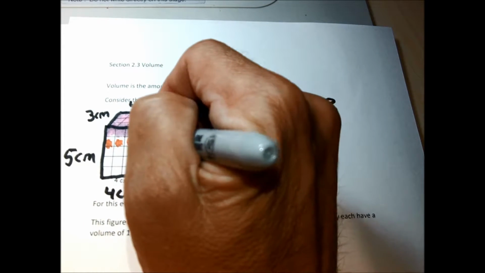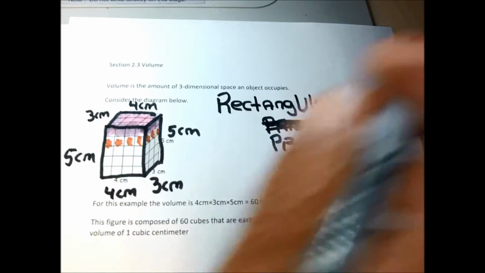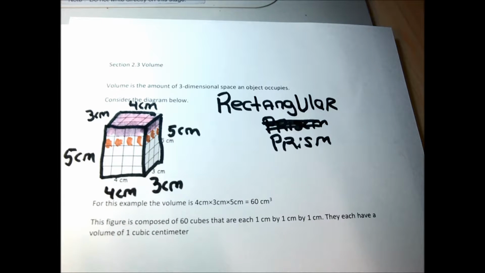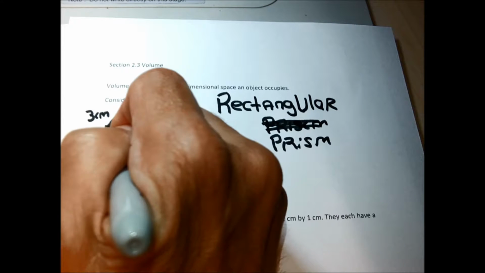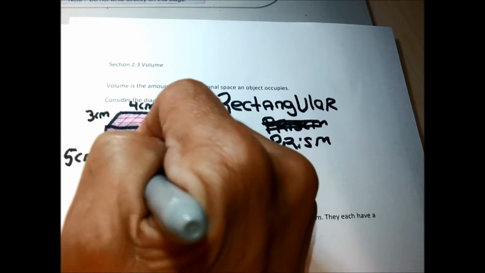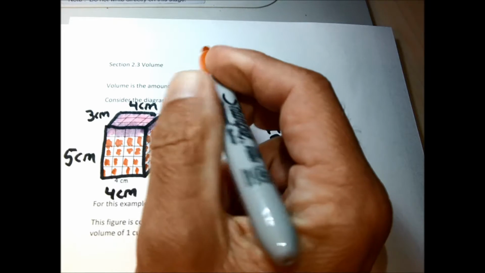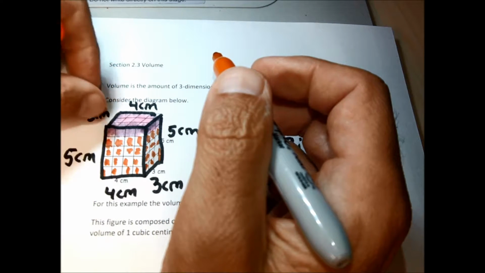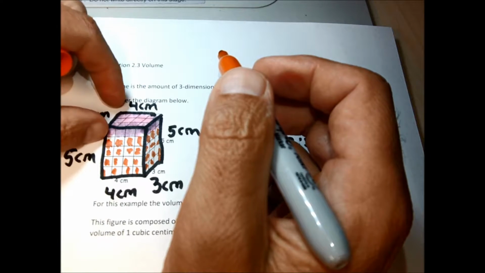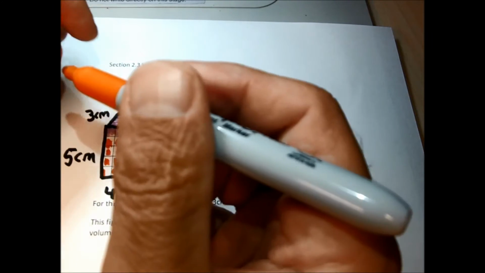And then each layer, if you took that whole top layer off, you'd have another layer that has 12 boxes, and then you'd have another layer that has 12 boxes. And for this rectangular prism, there are 1, 2, 3, 4, 5 layers, each that take 12 cubic centimeters to fill it up.